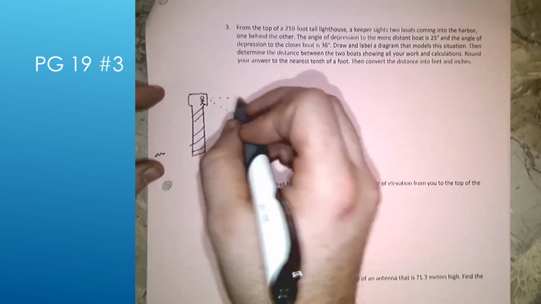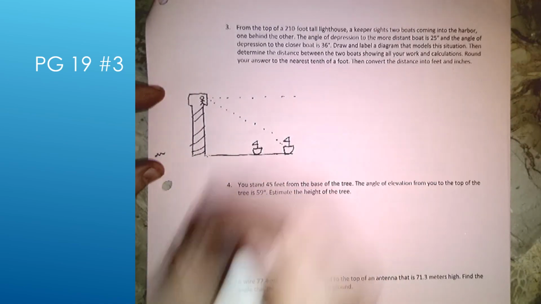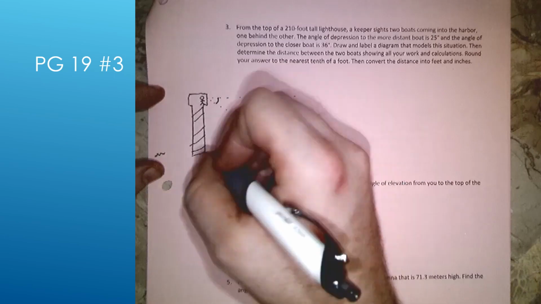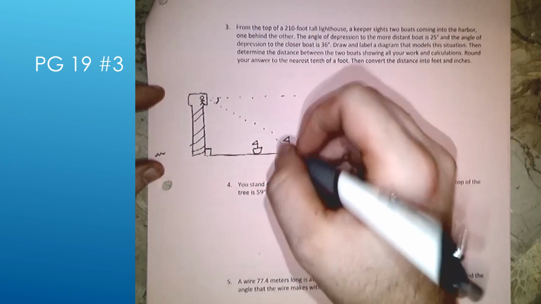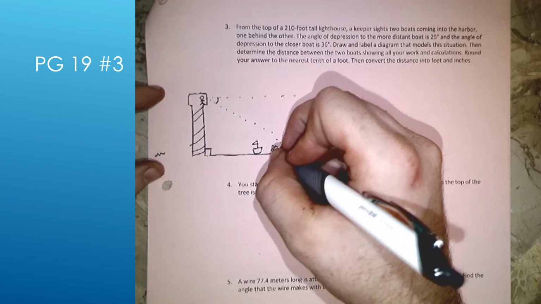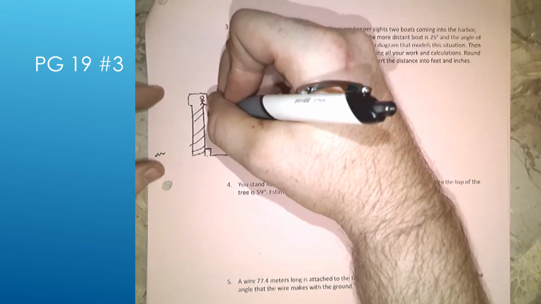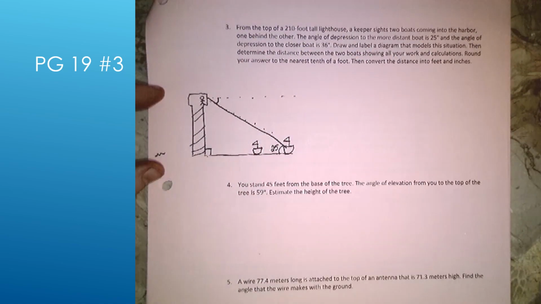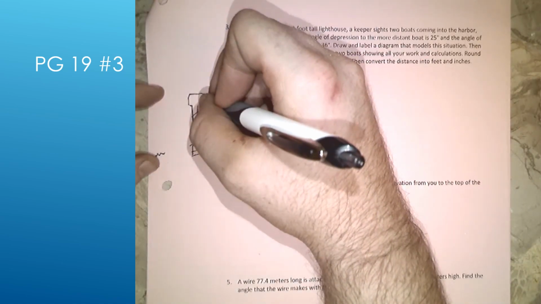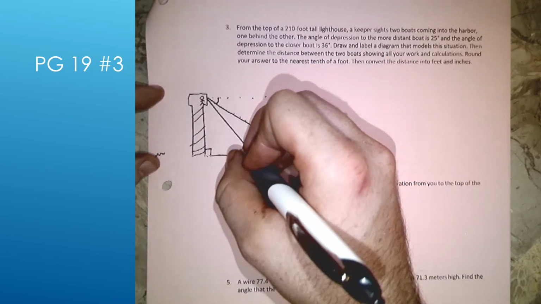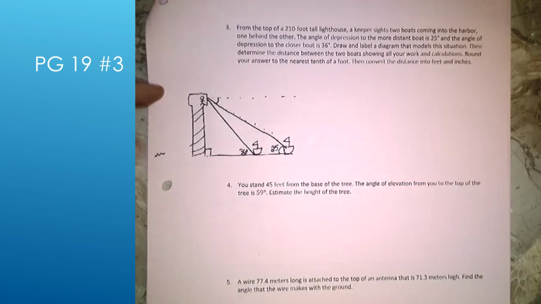So remember that the angle of depression is when, if he's looking across, it would be this right here. But I want it to be inside of my right triangle, so it would be actually here. So this angle is 25 degrees from looking from here down to the boat. That's 25 degrees. The angle from here to this boat is 36 degrees.